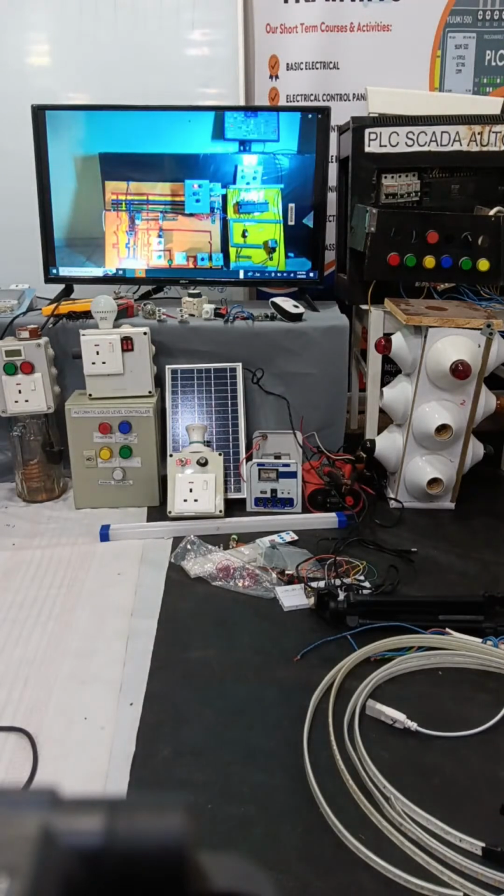So in an automation system like this, a lot of parameters we can control. If you want to control temperature, we can connect a signal to this relay. If you want to control a pump which is filling an overhead tank, when the overhead tank is full, it can stop the motor from this PLC.